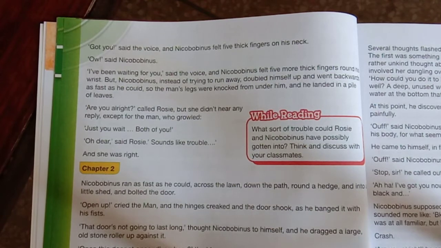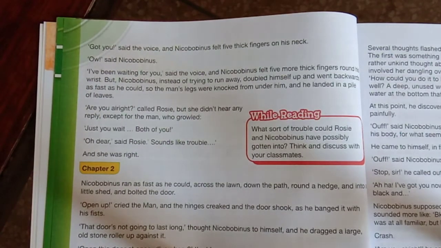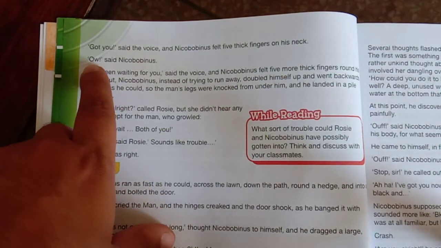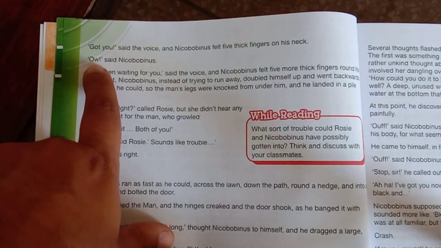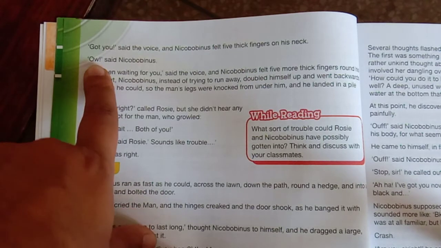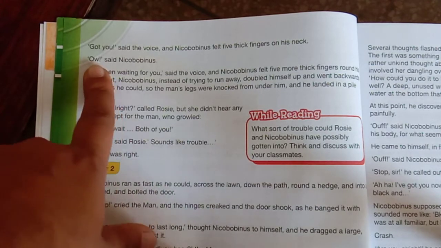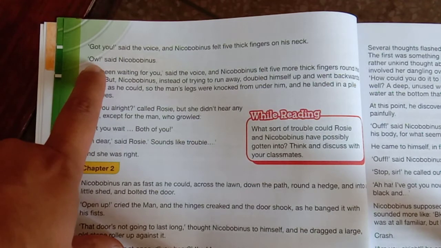"Got you," said the voice, and Nicobobinus felt five thick fingers on his neck. So that voice grabbed Nicobobinus by his neck. "Oh," said Nicobobinus. So look here, "got you" and "oh" are interjections. These are the expressions that express some sort of emotion, which we had studied in class 5.